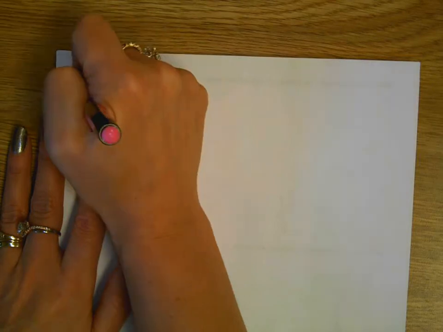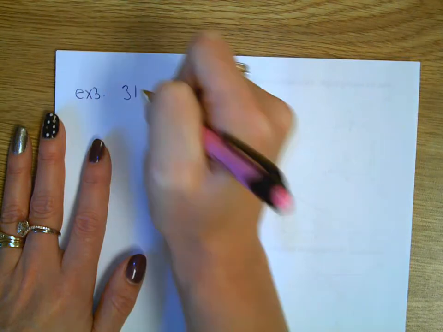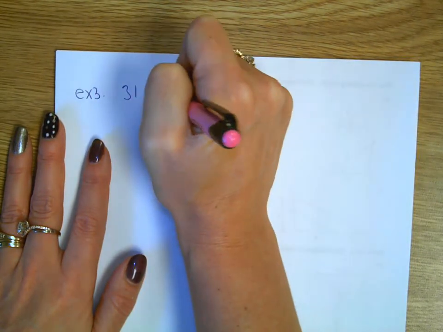Number 3. Okay, we're going to go to an ice cream parlor, 31 flavors of ice cream.